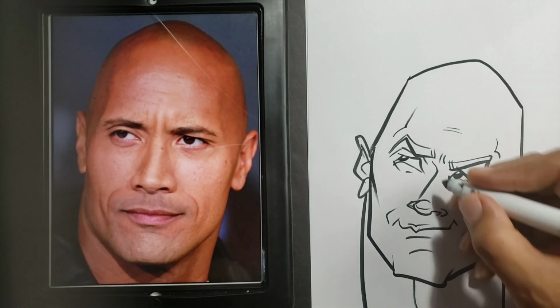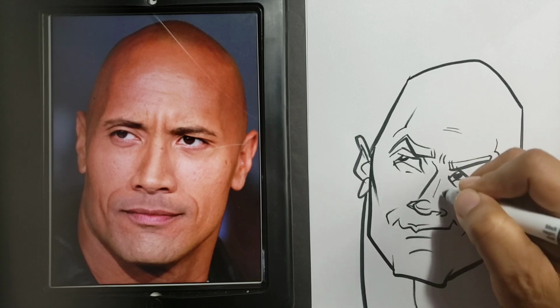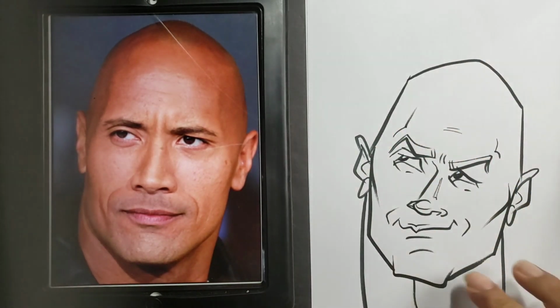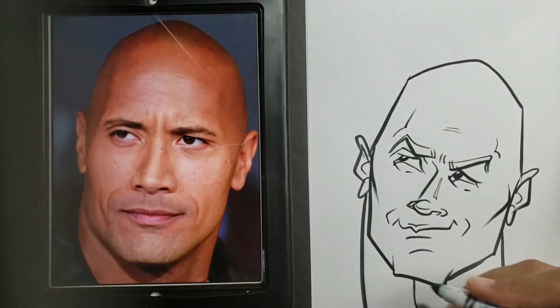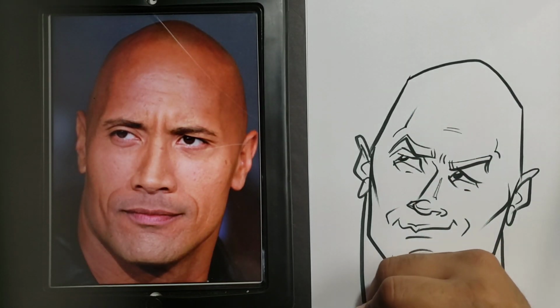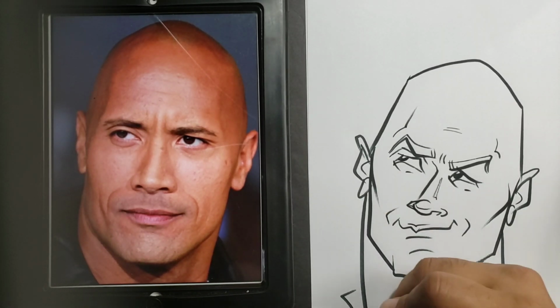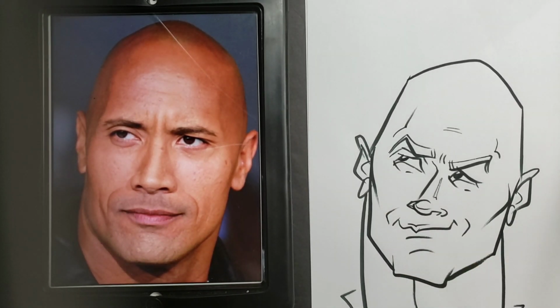All right. So see there, guys, just a few basic ideas. Once I understood what my basic idea was, it was easy for me to be able to draw the Rock and make it look like a convincing picture of him.